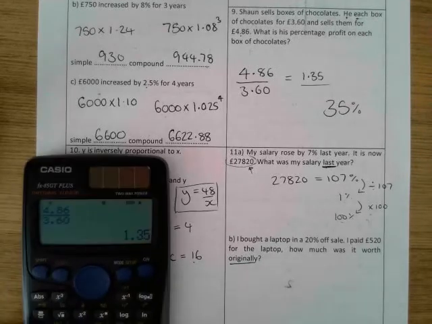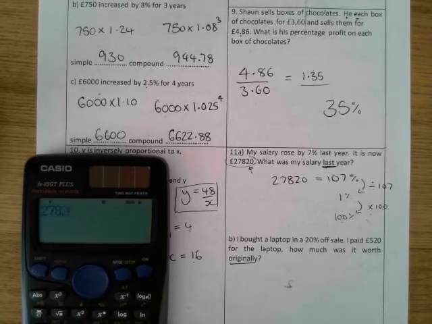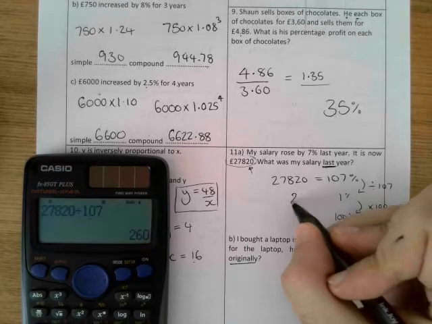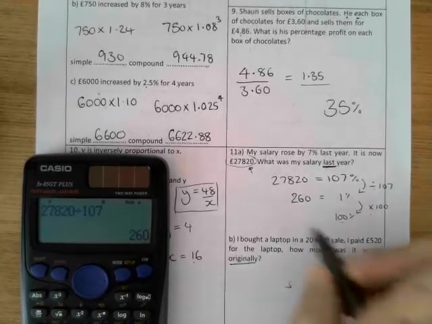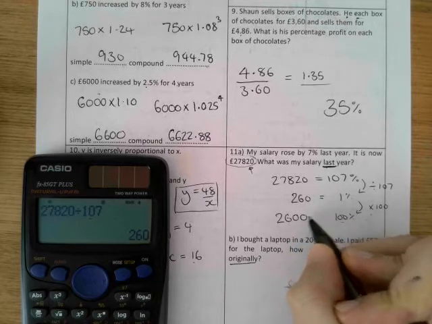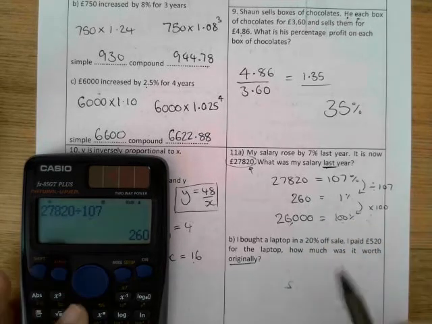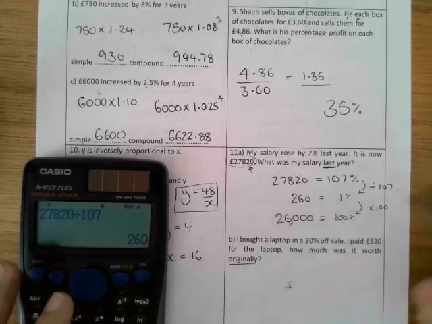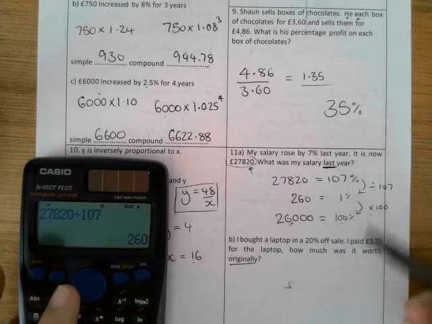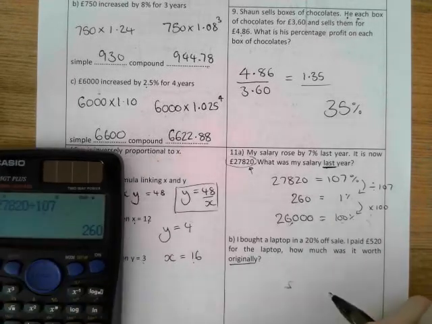So grab my calculator, 27820 divided by 107. Gives me 260, so I know 1% is 260. Now I'm not going to grab my calculator there, I'm just going to say 26,000 is my starting amount. You might want to double check that by going forwards, increase it by 7%, see if it works. I can tell you it's correct.